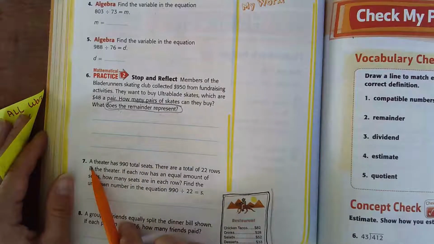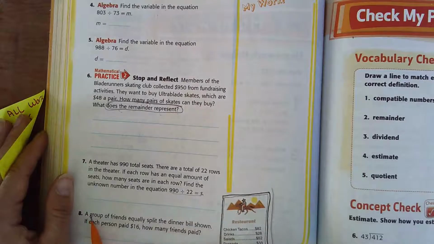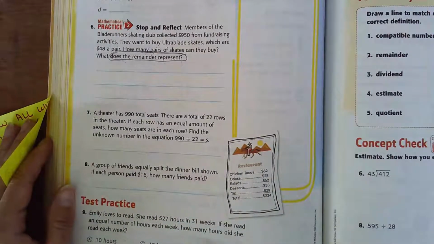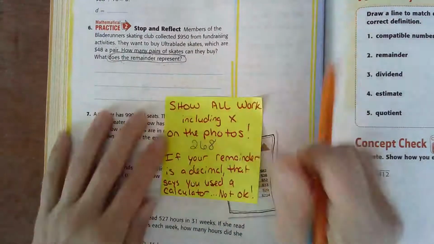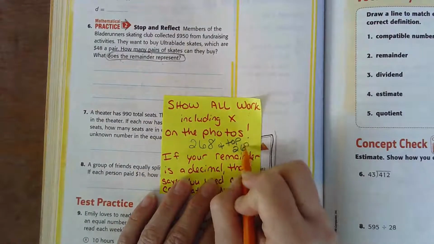What is it? Number 7, divide to find out how many seats. Number 8, divide to split the dinner bill. Number 10, divide to find out how many hours. So you need to do all of 268 and the top of 269.